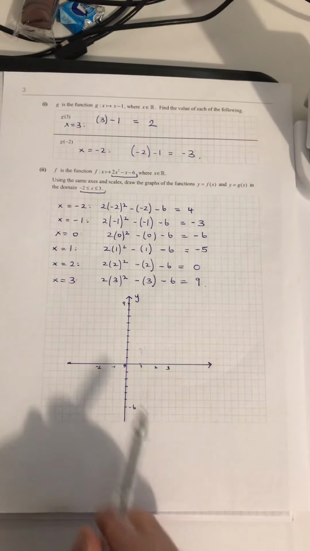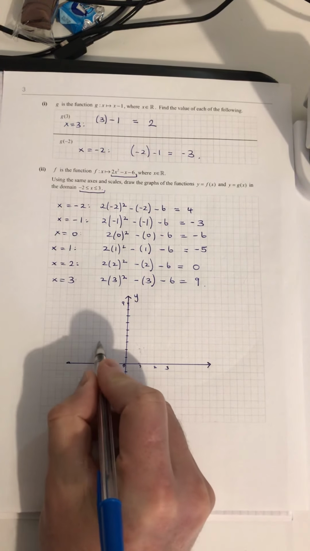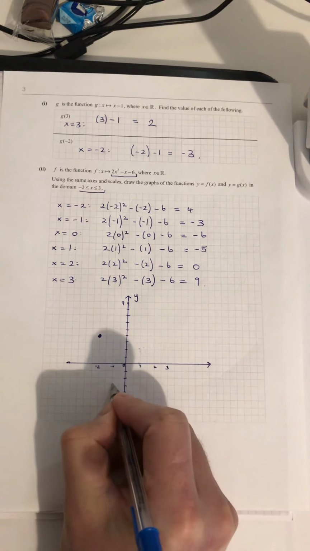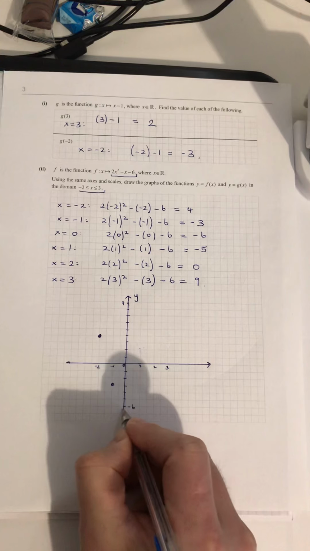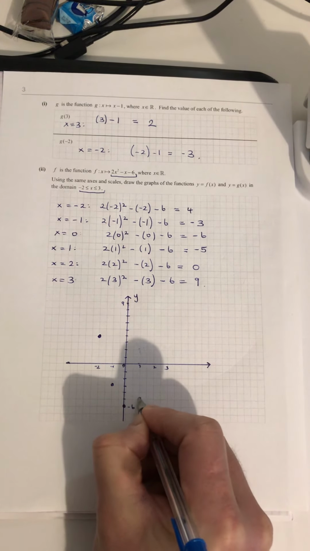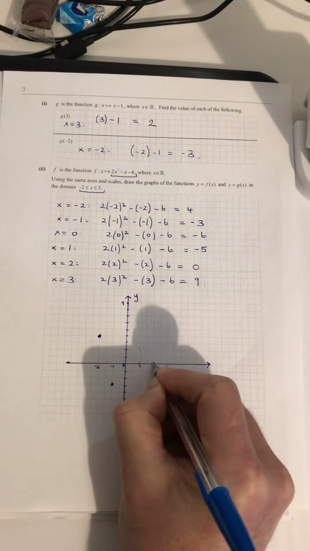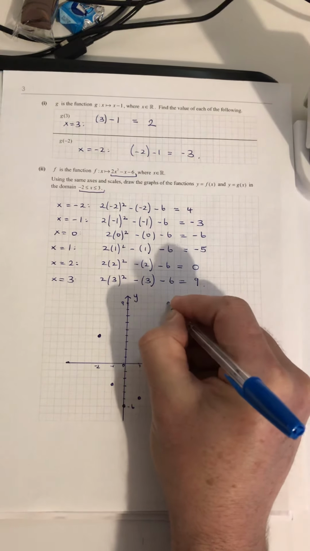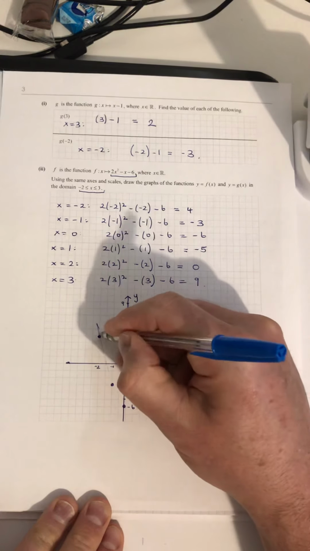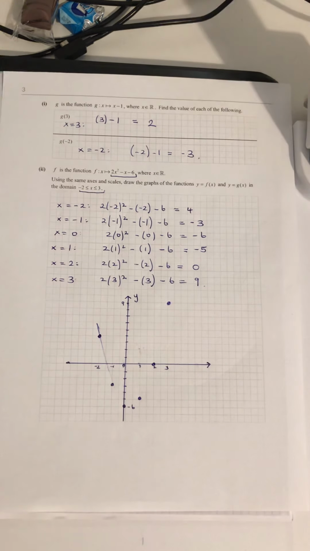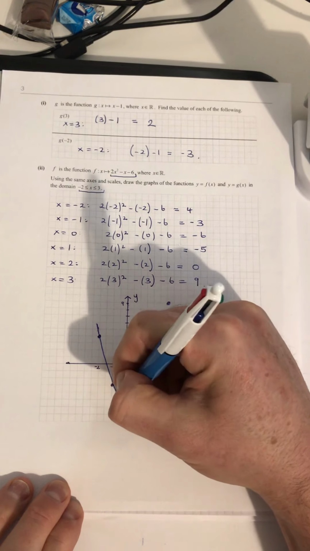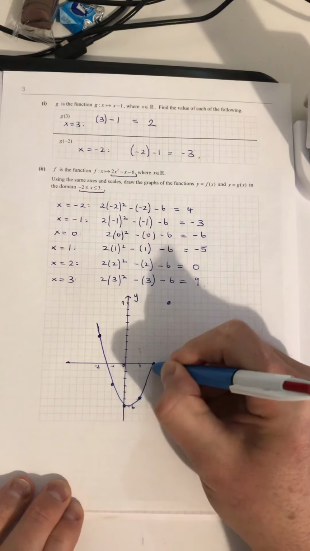Okay. So minus 2 all the way up to 4. Minus 1 to minus 3. 0 to minus 6, 1 to minus 5, 2 to 0, and 3 up to 9. And your graph should look something like this. Like so.